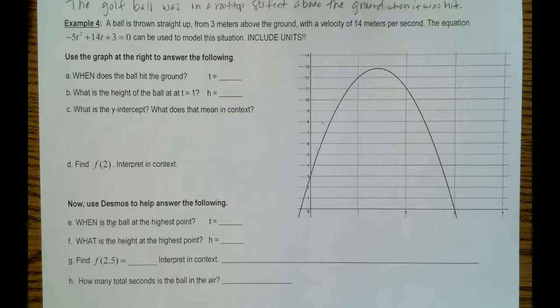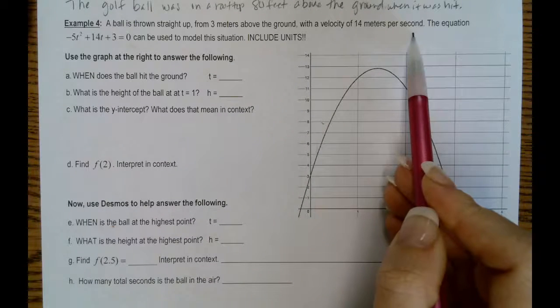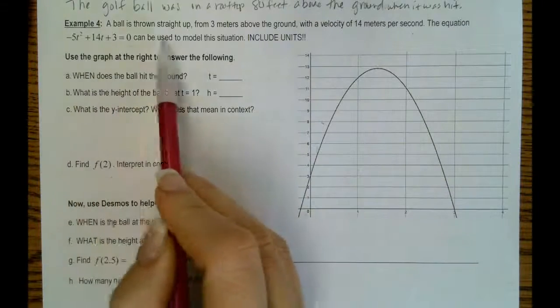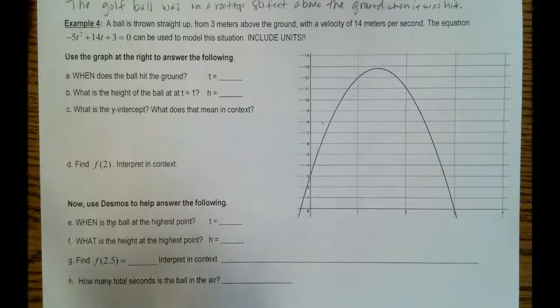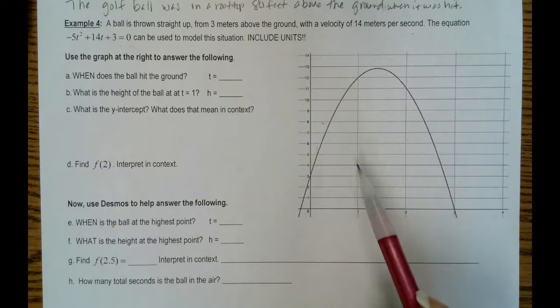All right, group, last example of our lesson 3 notes here. It says a ball is thrown straight up from 3 meters above the ground with a velocity of 14 meters per second. The equation here can be used to model our situation. Make sure we include our units. We already have our graph, which is a beautiful thing.